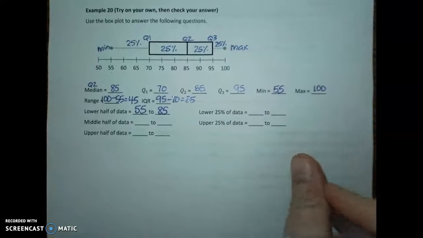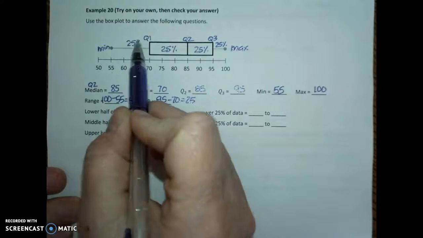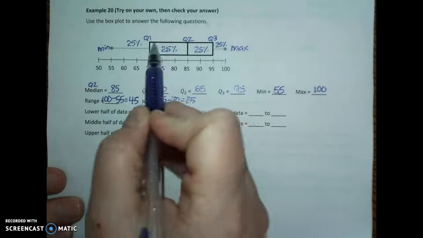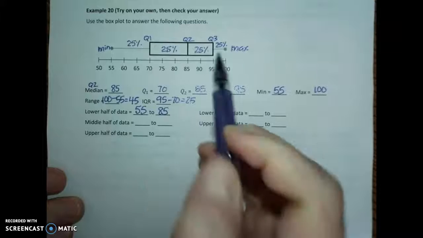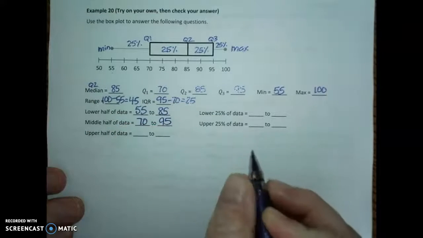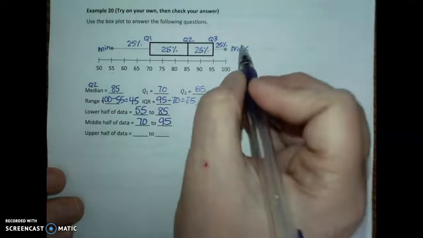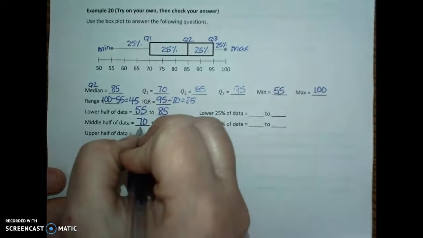The middle half of the data, that means the middle 50%. Well, the middle 50%, there's 25, 25, 25, 25. The middle 50 will occur within the box. So the box is 70 to 95. The upper half of the data is the top 50%. So that's going to go from 85 to 100.